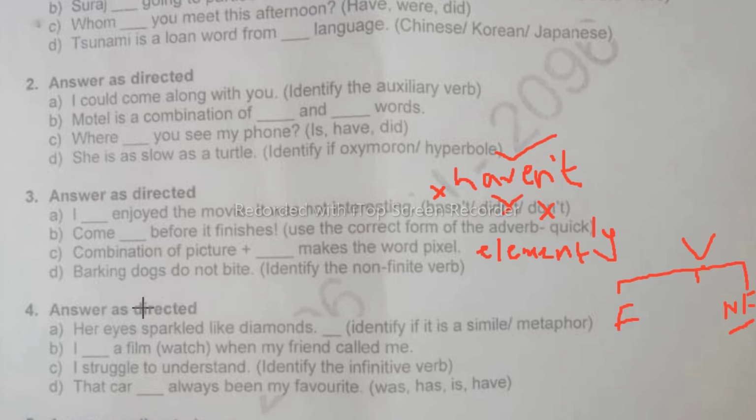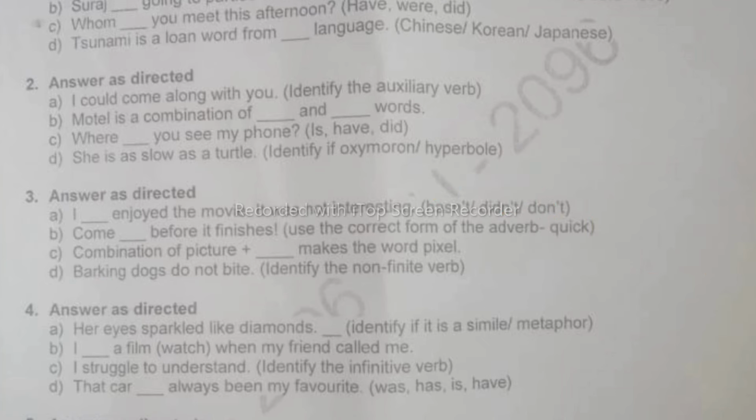It remains the same. So here, barking dogs do not bite. We have the non-finite verb "barking". Instead of "dogs", if you had written "dog", it would give the same meaning: barking dog doesn't bite. So based on the subject or tense, it doesn't change. This non-finite verb remains the same. So barking is a non-finite verb. Now let's move to the next one.